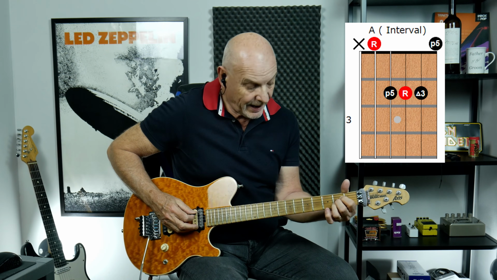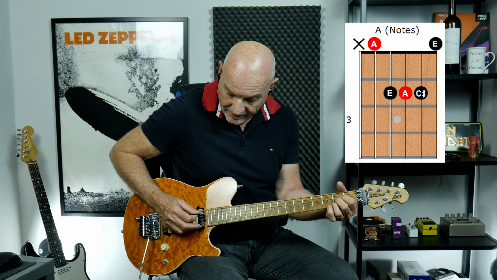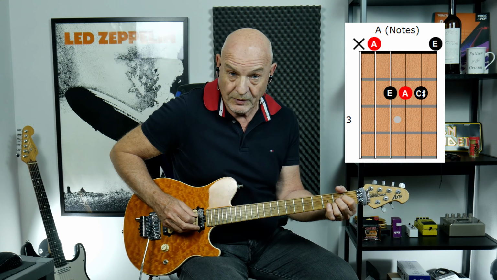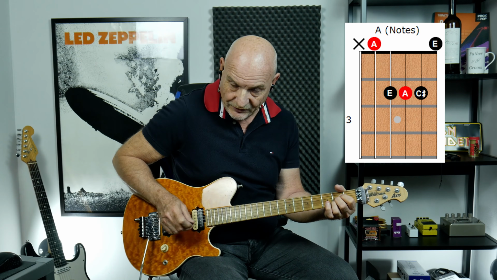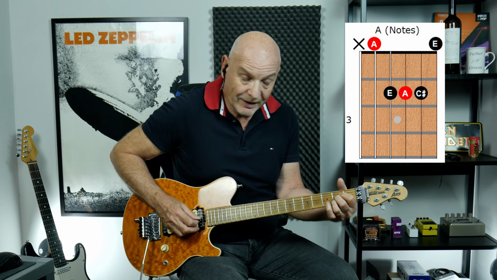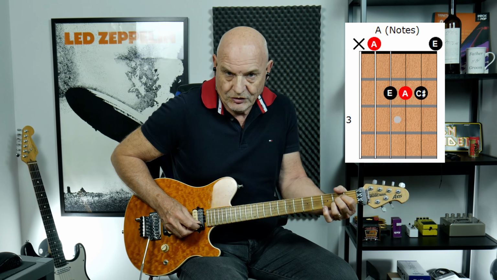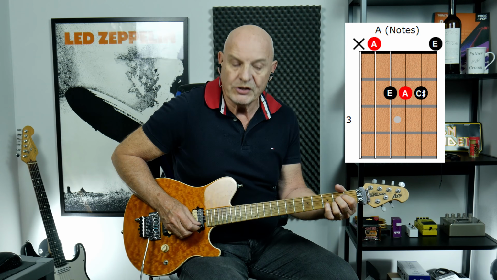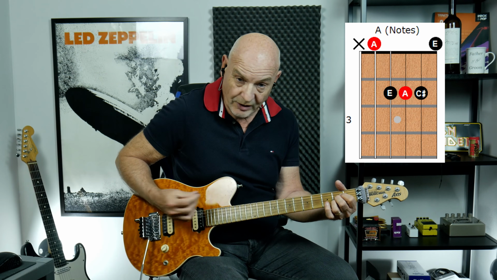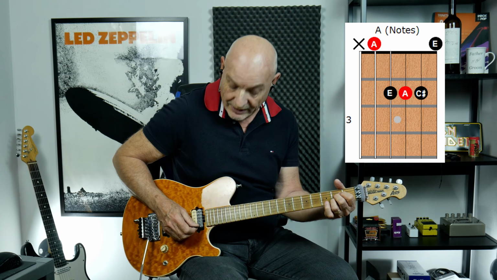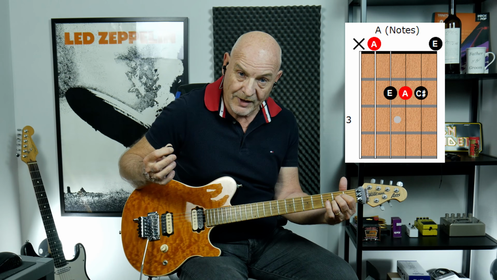we are playing the A, which is the 1, we are playing the E, which is the 5th. We go back and we play the A again, which is that 2 on the G string, and then we have the 3rd, which is the C sharp, 2nd fret on that B string, and we also are repeating the 5.